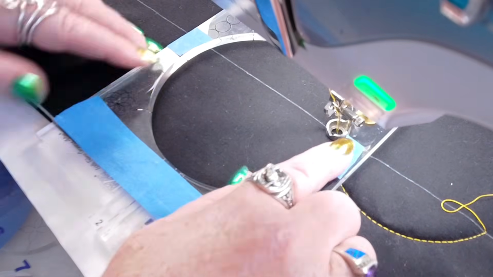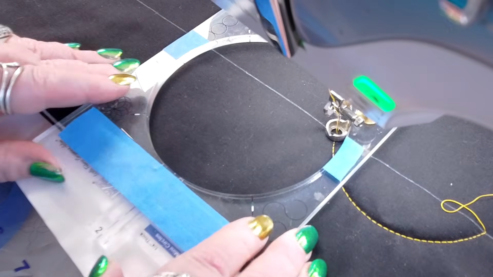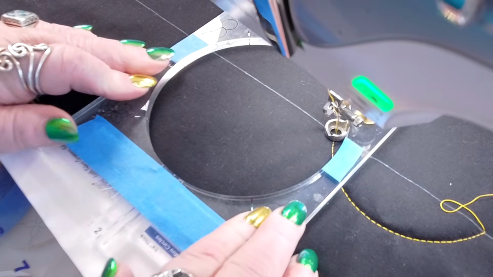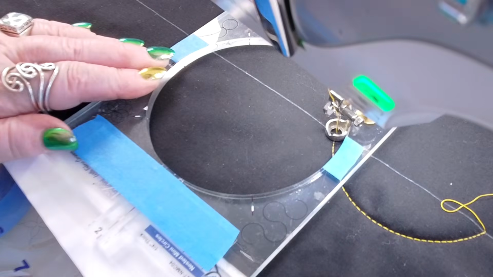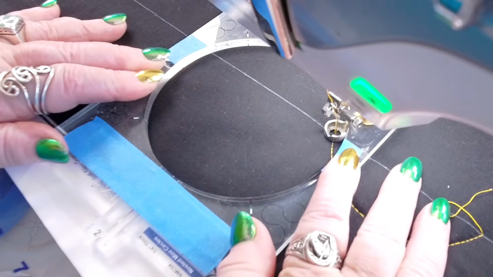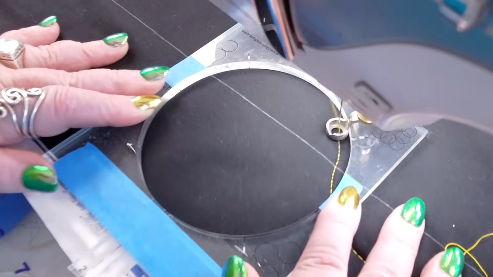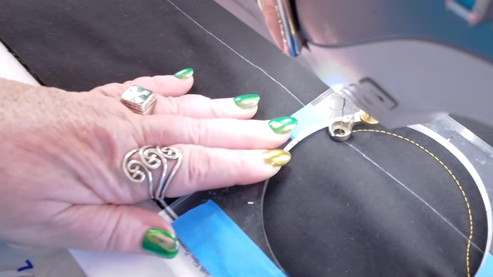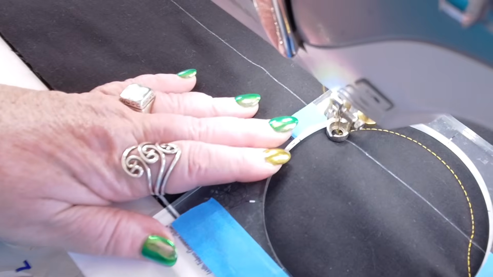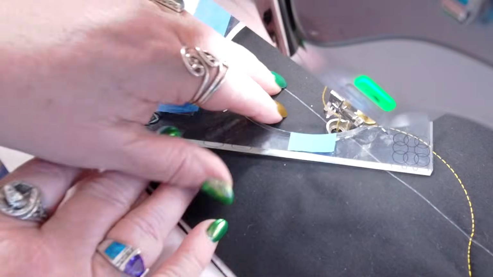Remember, we are lining up this portion and this portion on the line that's on our quilt. And now we're going to stitch the same portion or the same arc. We're going to slide and flip.